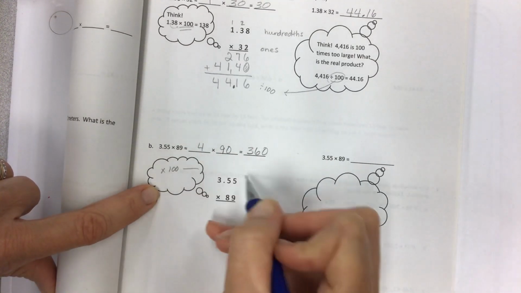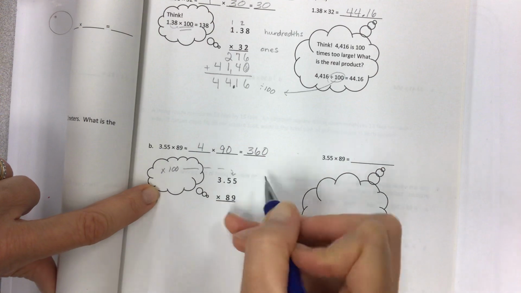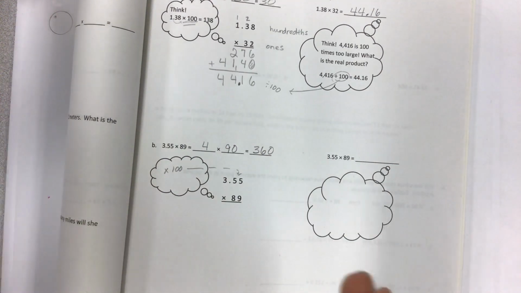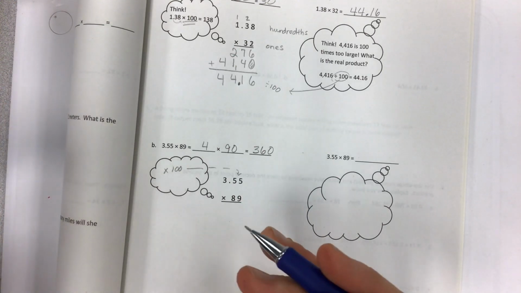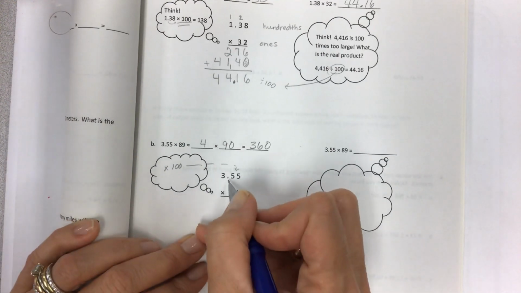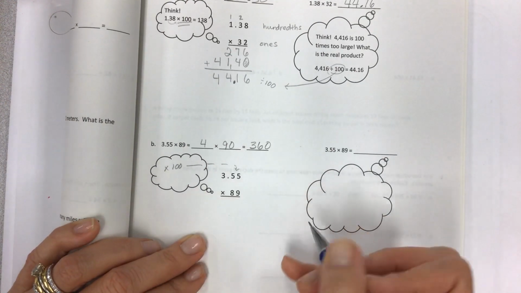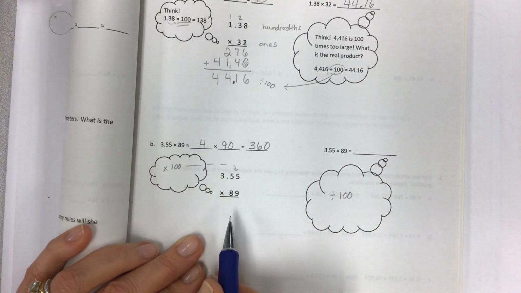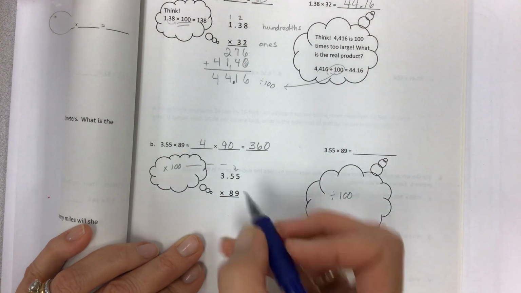So I'm going to take this, and we're going to take that right out of there. It's just the thought bubble. I'm not actually going to erase it or mar my paper in any way. I'm going to leave it there, but I will be thinking about dividing by 100 at the end when I get my standard form answer, okay?